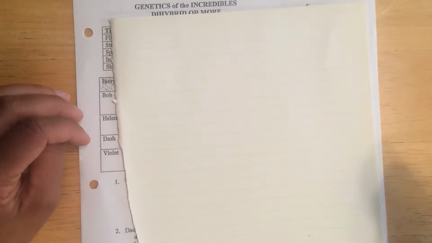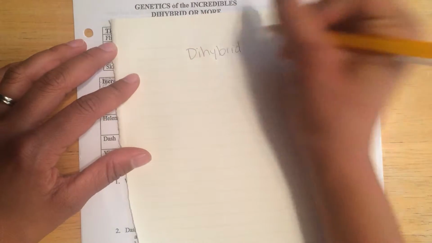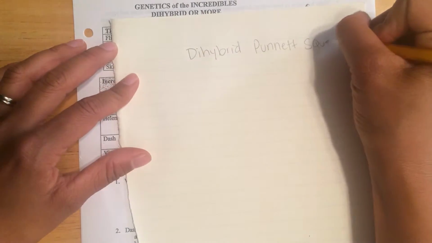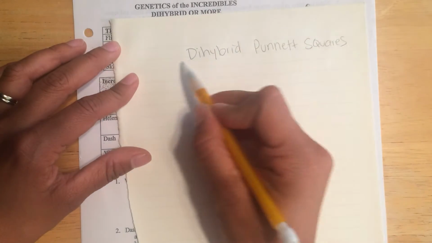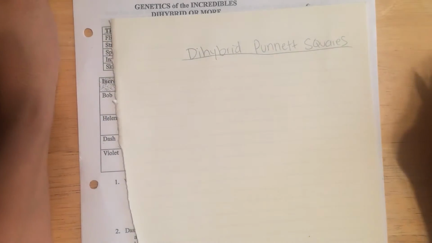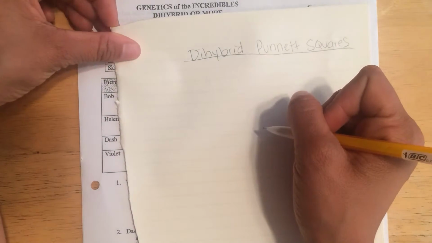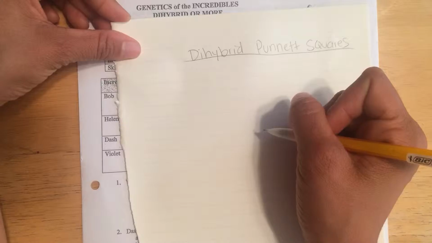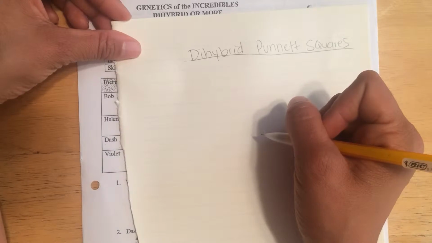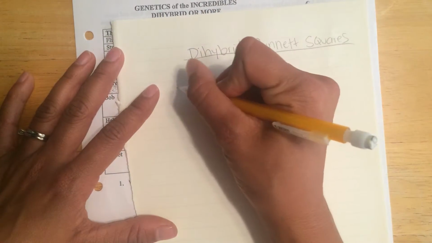So in this video, we're going to be talking about dihybrid Punnett squares. And this is the probability of having two traits. So make sure that you watch the Bozeman video on Punnett squares to have a better understanding of how to complete the dihybrid Punnett squares. So I'm going to give you another example.